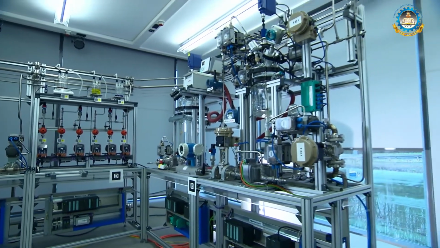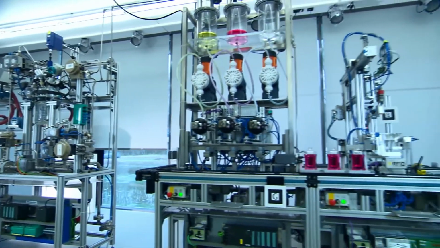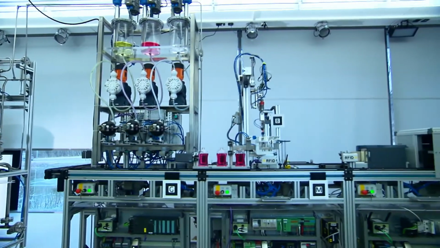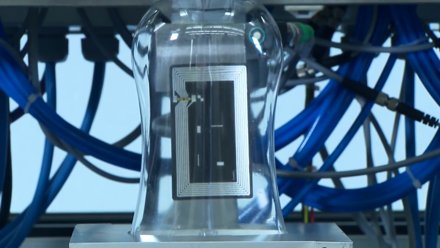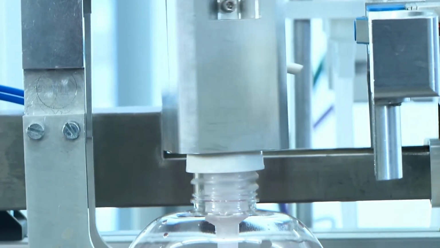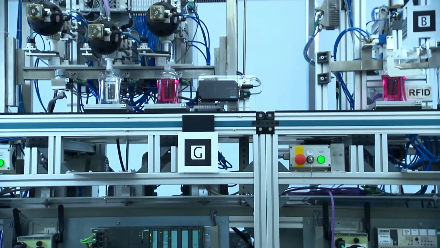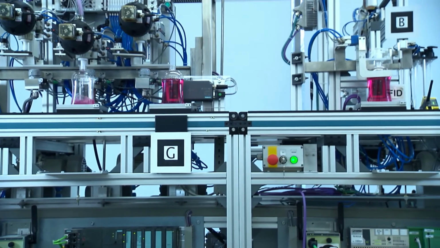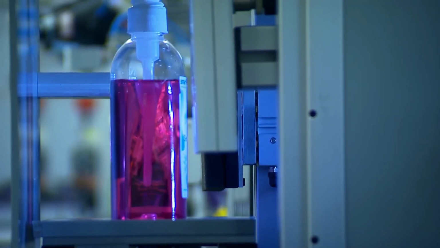A bottling plant for liquids, set up together with Siemens, is used to demonstrate the most important components of the intelligent factory of the future. Each bottle contains an RFID chip storing a precise description of how it has to be processed. Which liquid, which lid, and which label. At each station, the bottle communicates directly with the machine, telling it how it has to be processed. At the end, a computer checks whether the bottle has actually been produced as desired.